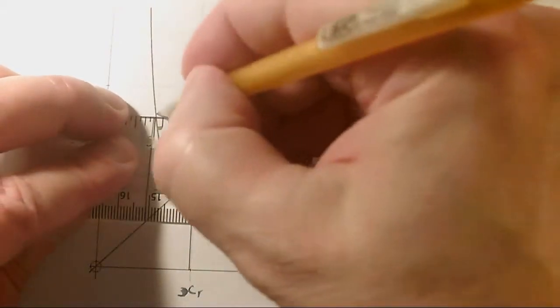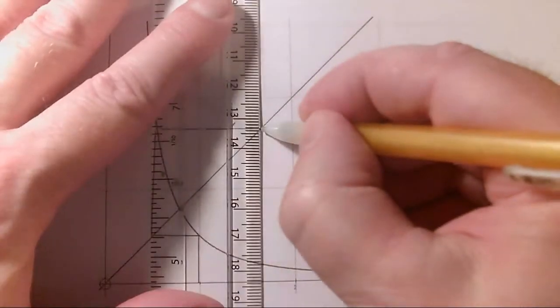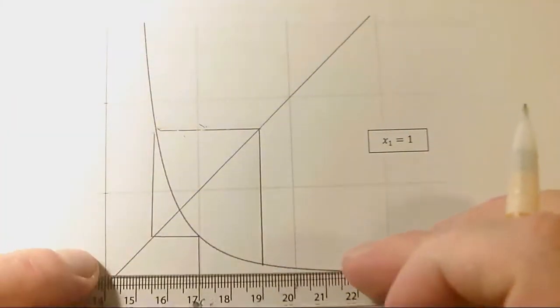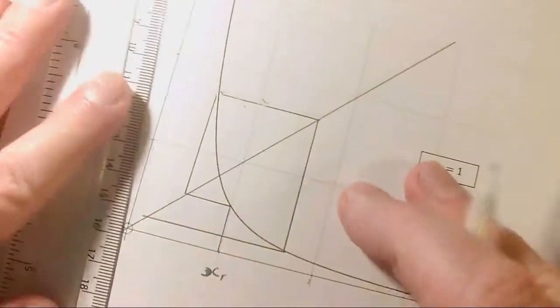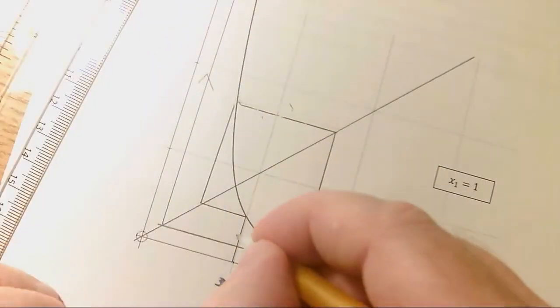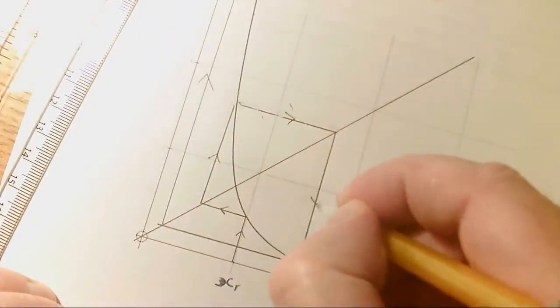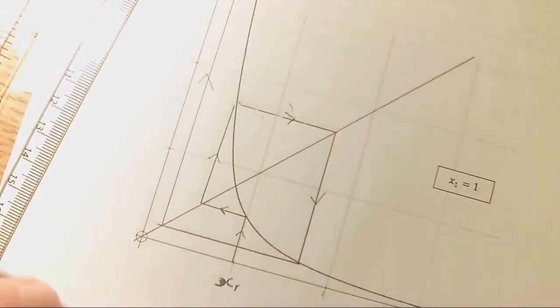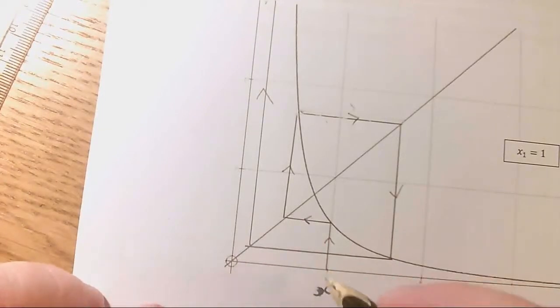Horizontally to the line, vertically to the curve, horizontally to the line, vertically to the curve. Well, I can't because it would be way up there somewhere. So that's as far as I can get. Put some arrows on. And I can see that this is spiraling again, but the root was here and it's spiraling away from the root, not towards it. I can put my x2 on, which would be here.